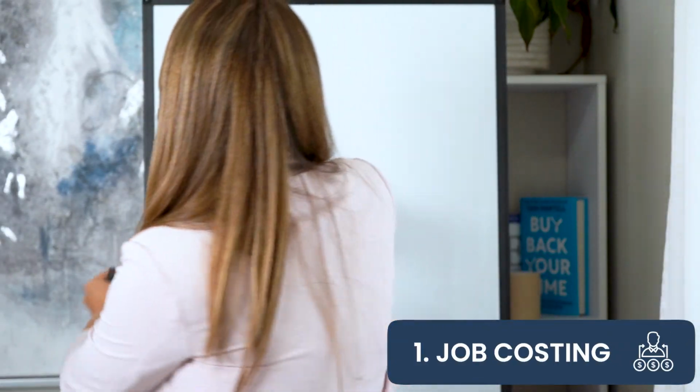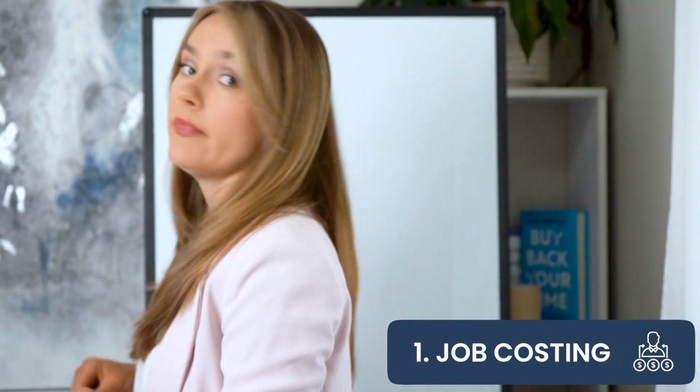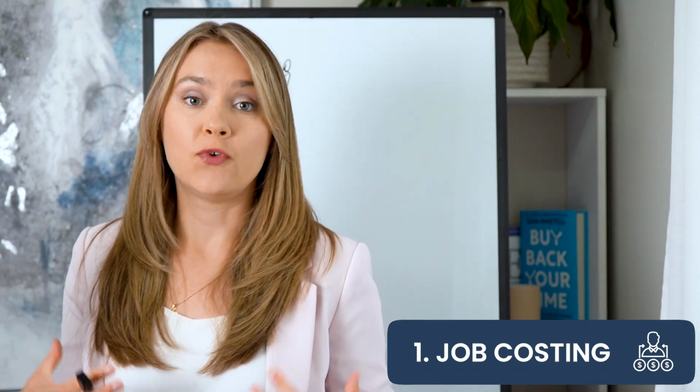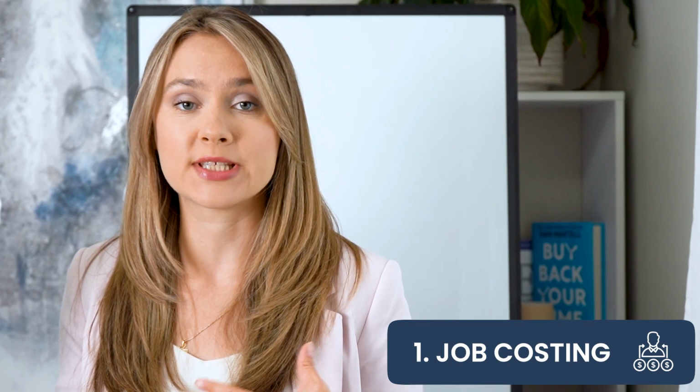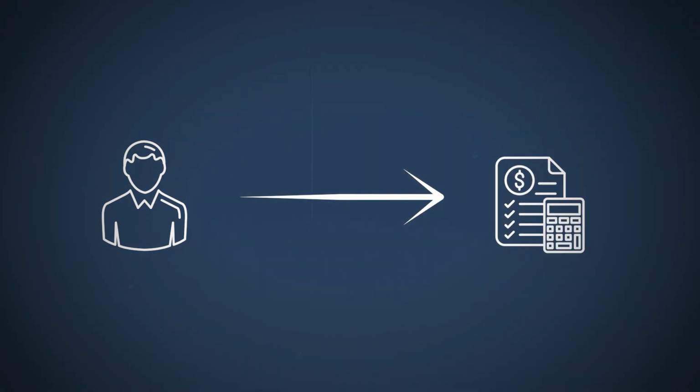So back to the techniques. First up, we have job costing. This technique is essential for construction businesses because it helps you track the expenses for each project separately. This way, you can see exactly where your money is going and ensure you're staying within the budget.